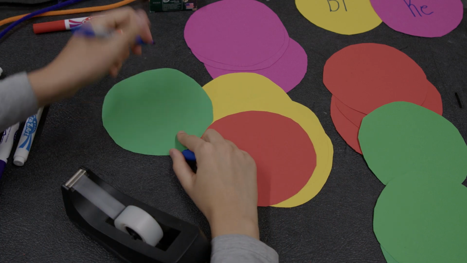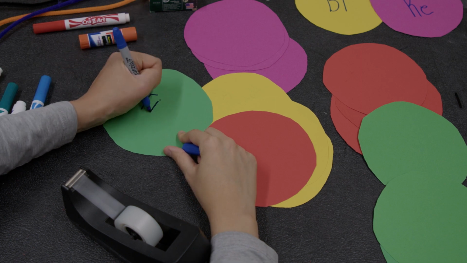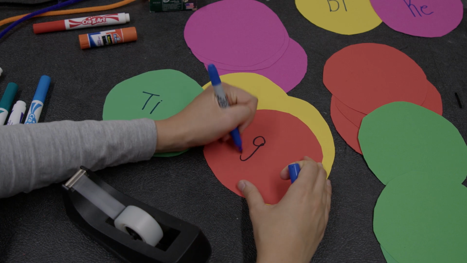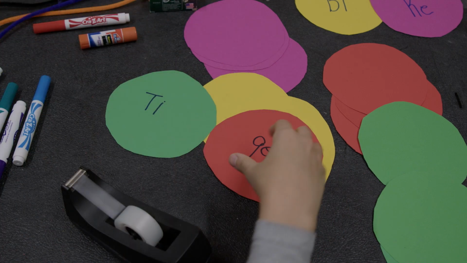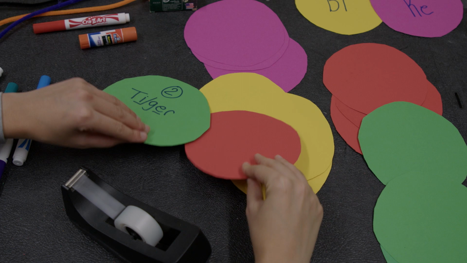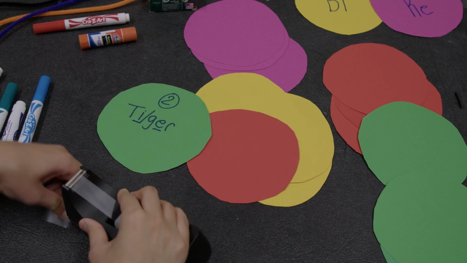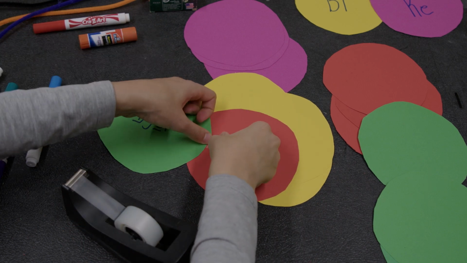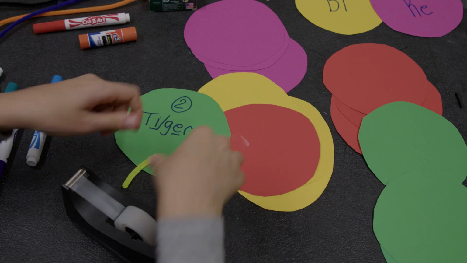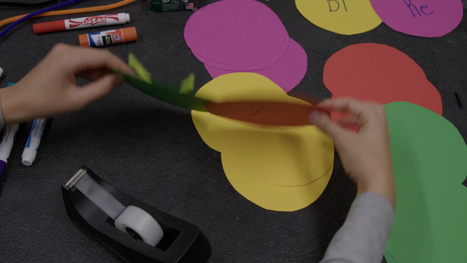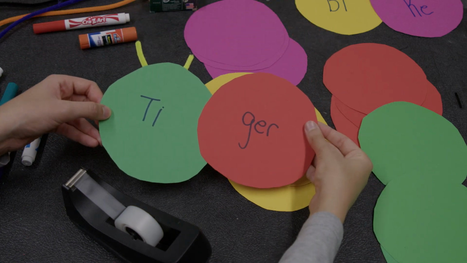Tiger was divided into ti and ger. Awesome. Now we're going to tape them together. Don't forget your antennas. There we go, that's our next silly caterpillar.